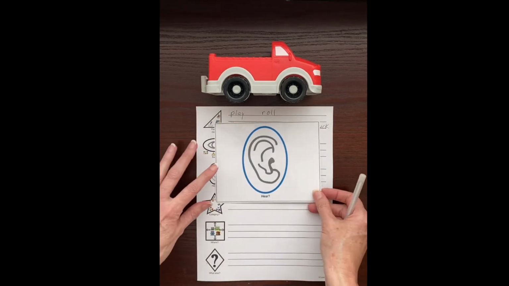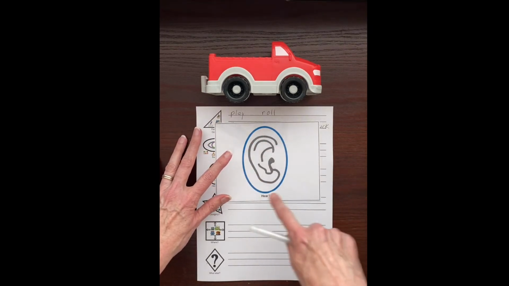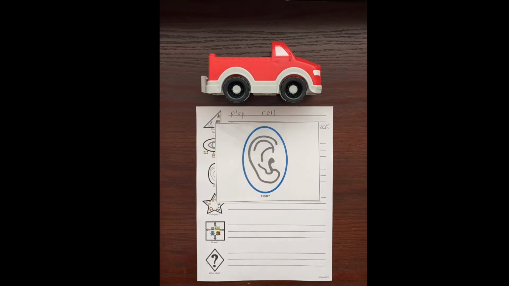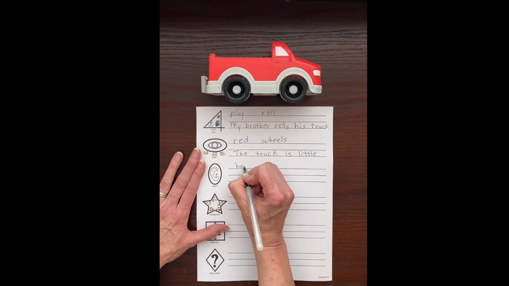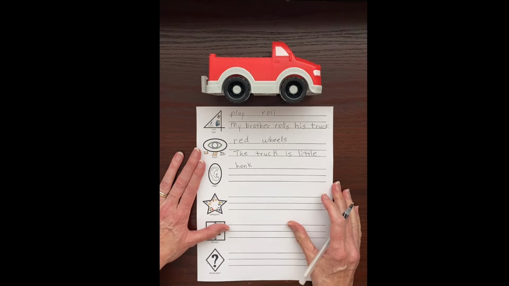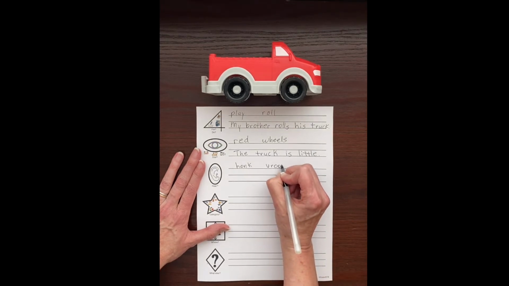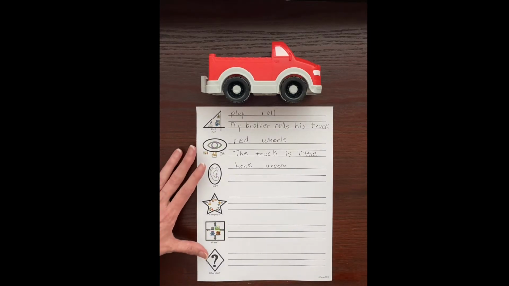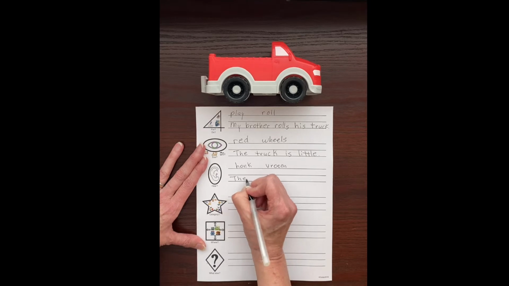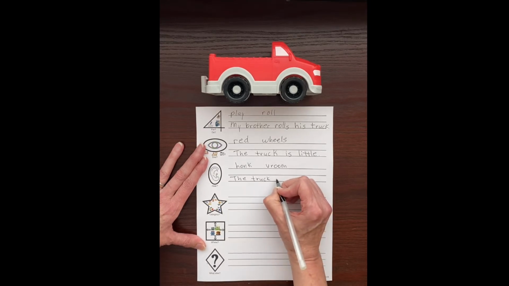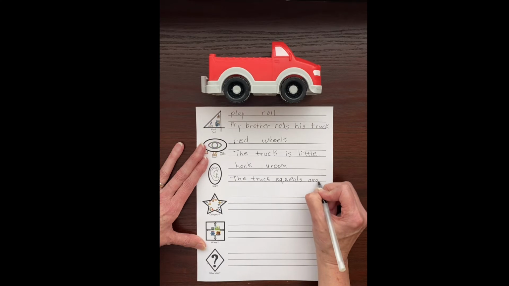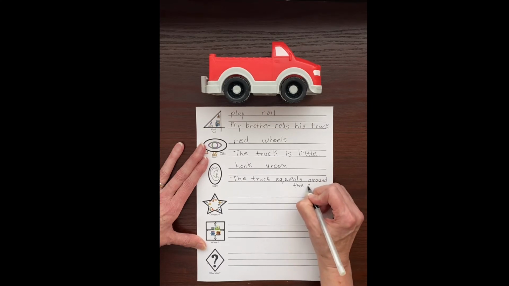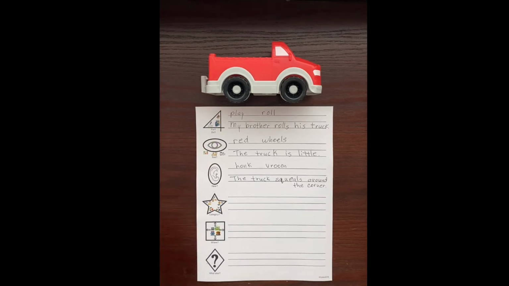Now tell me, think for me, when I see that oval that looks kind of like an ear, tell me something that you hear. They might say, honk. Yes, we can honk the horn on our truck. They might say, vroom. Yes, we can go vroom with our truck. Another student might say, the truck squeals around the corner. Good, yeah, those are some things related to what we hear. A honk, a vroom, a squeal.